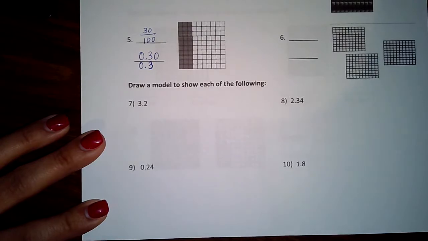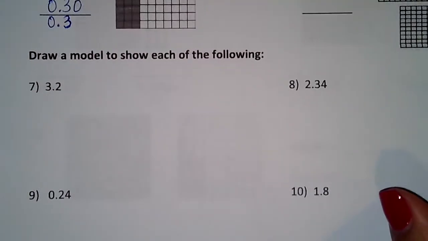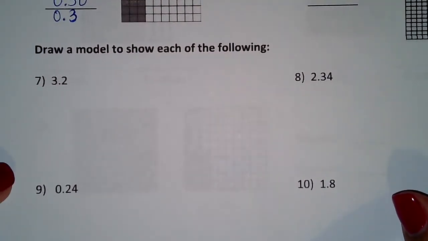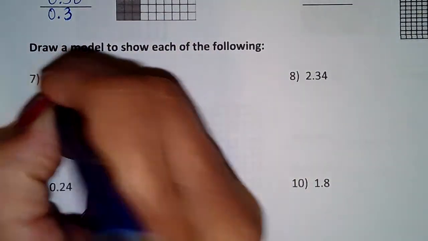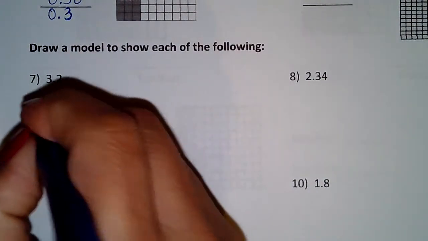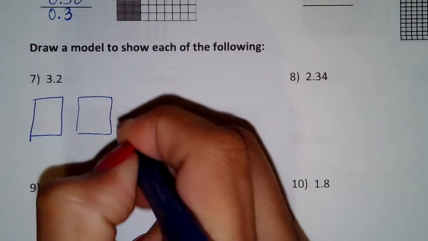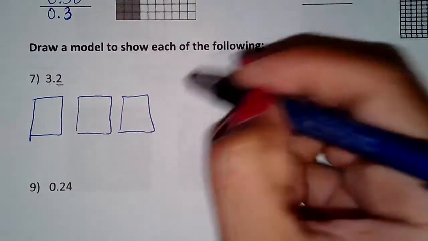Okay. The next one is draw a model to show each of the following. Okay, we've been doing that already. You did it in class yesterday. So here we have 3 wholes, 1, 2, 3, and 2 tenths.